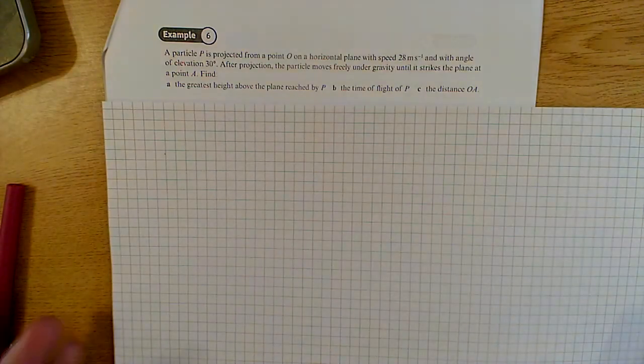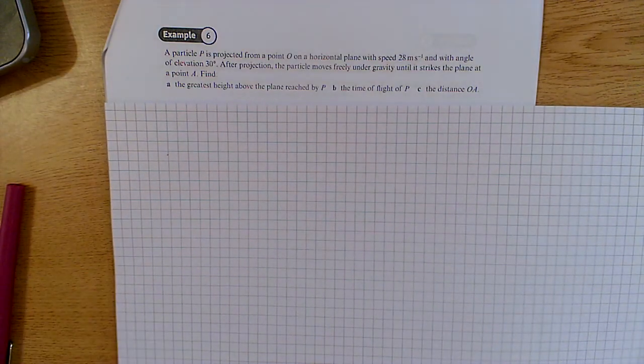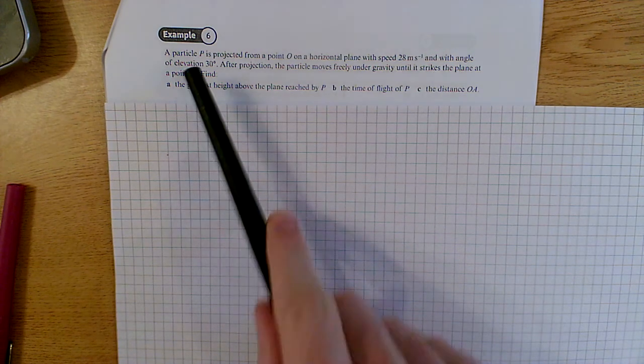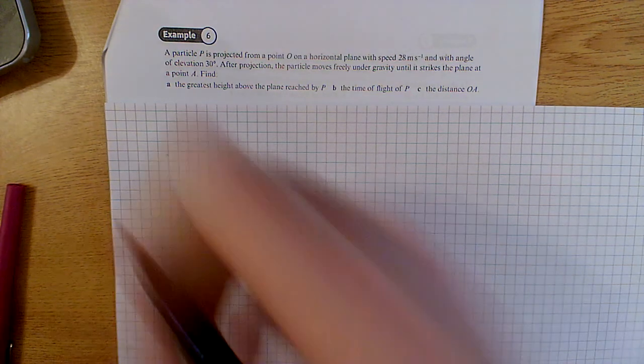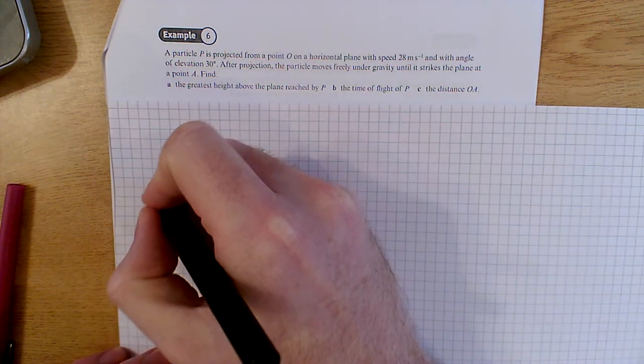Okay, so example 3 of projectiles is going to cover what happens when we project an object at a speed that has an angle that is not just to the horizontal. So this one is having an angle of 30 degrees. So let's just start by drawing a little picture.